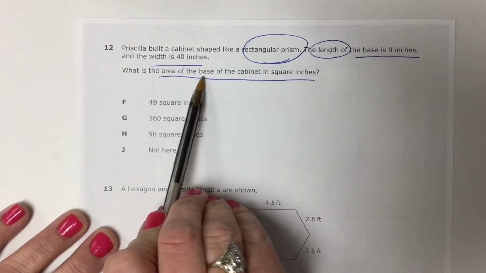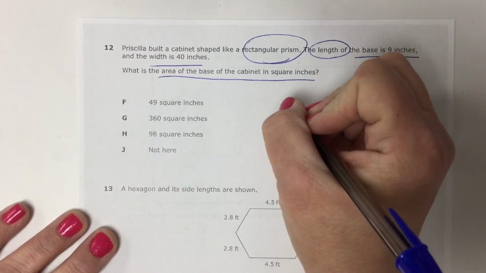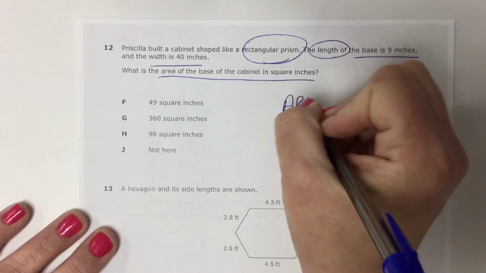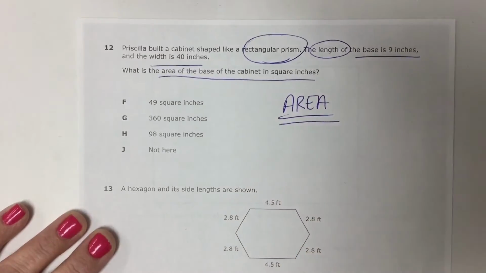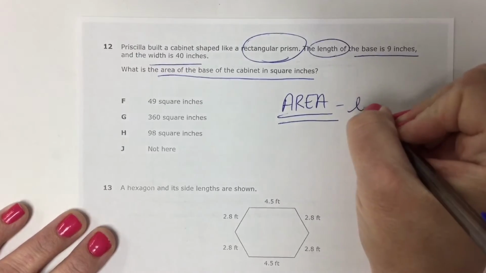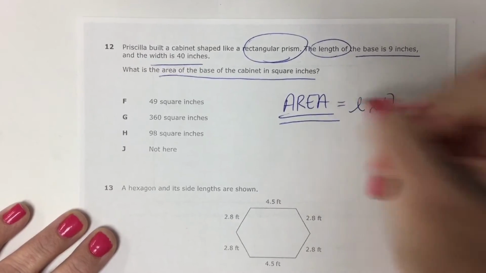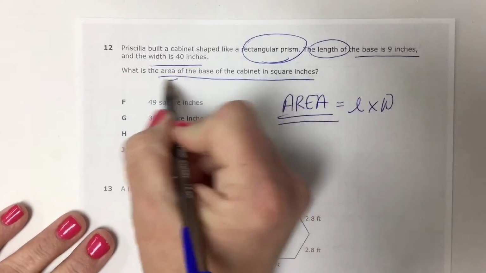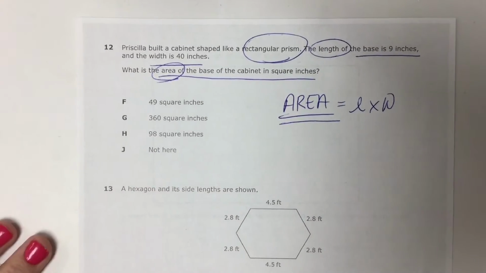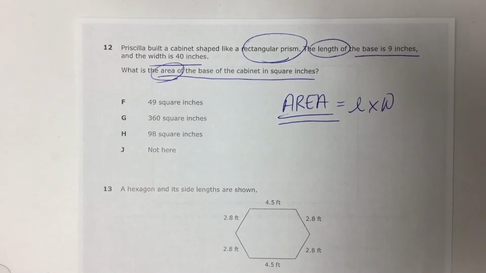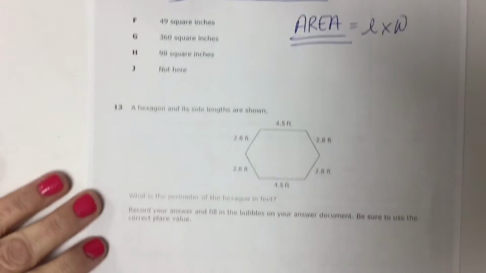What is the area? So you need to remember, if it says area, you are only looking for length times width, okay? So pay attention and read carefully when you do these questions. Make sure that you're paying attention to what it's saying, okay?